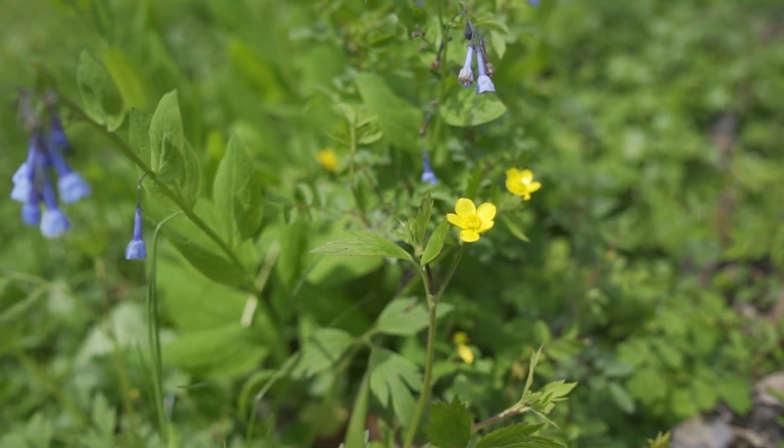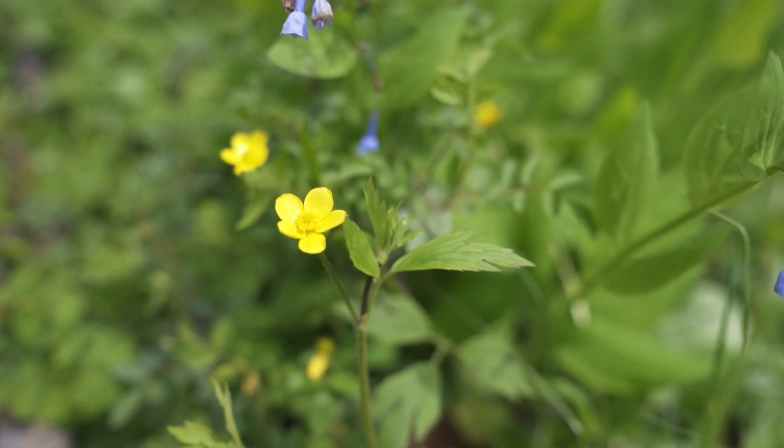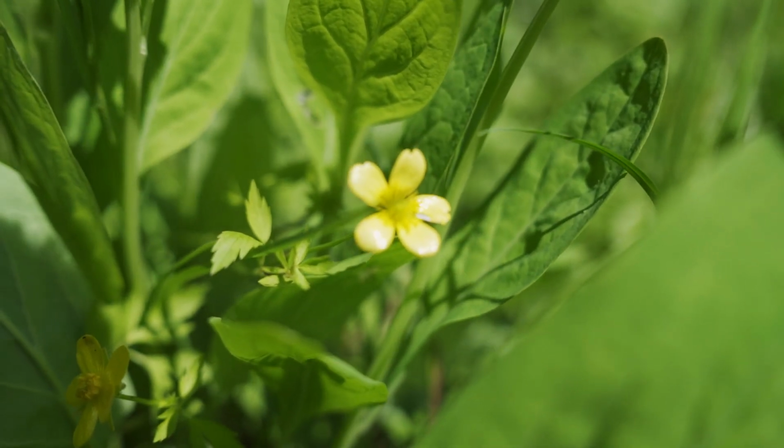Buttercups are a pretty unique flower for a few reasons. Number one, they have reflective properties in their cells. So those cells kind of make a little flash that shows up for insects that might be flying by so they can catch a glimpse of it.